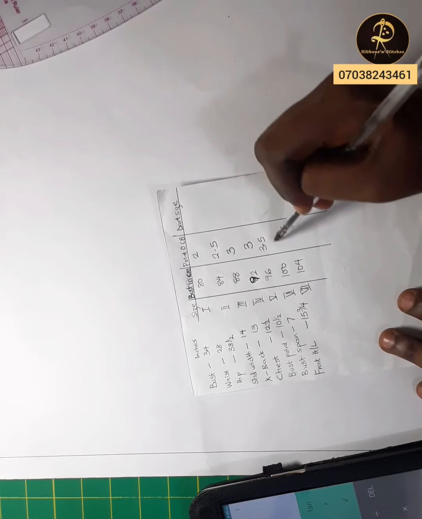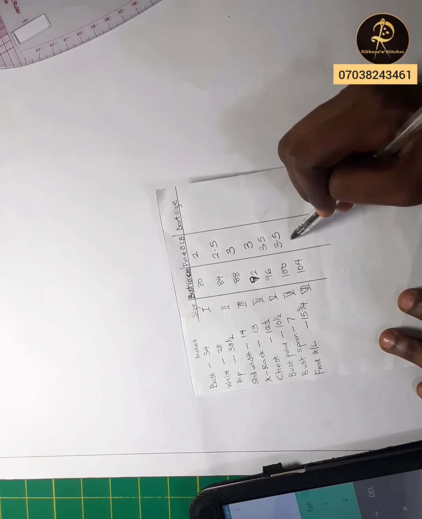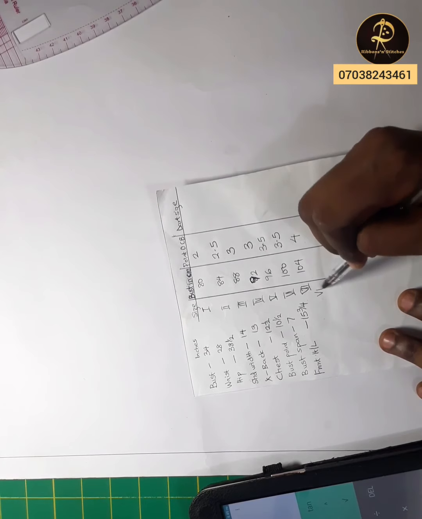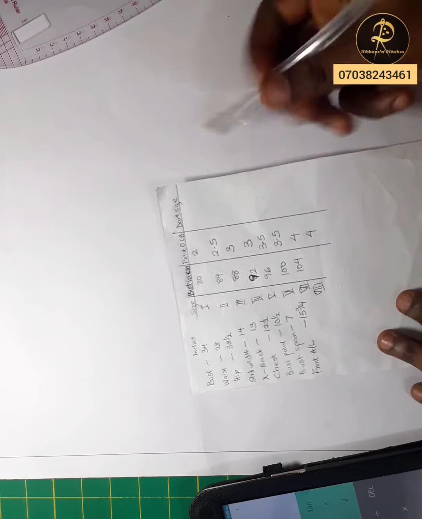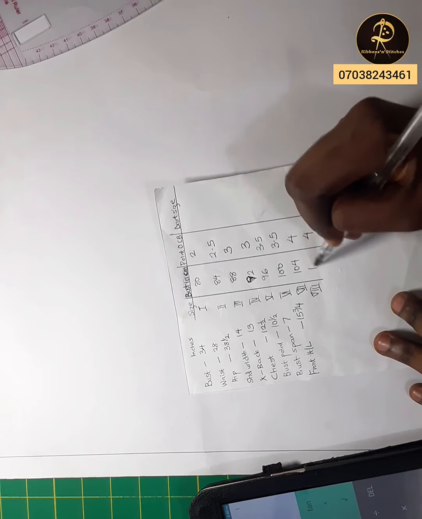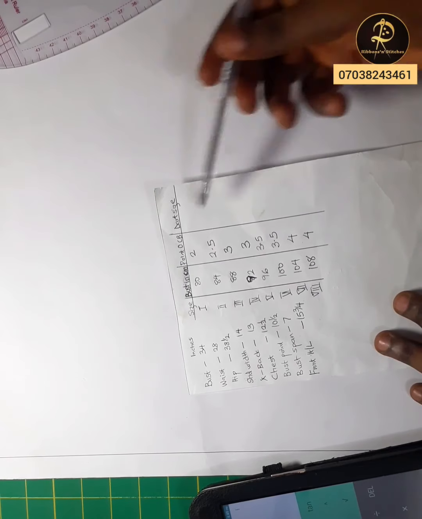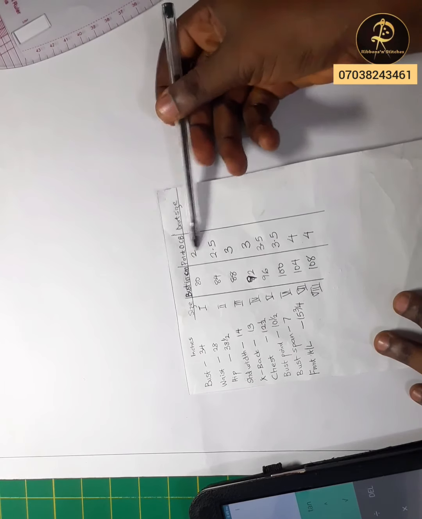Again, I said every 2 sizes. So this is 3.5, 3.5, then 4. So if I have size 8 here, the 0.0 center back will also be 4. The next size will be 4.5, so this will be 108. You get that? It increases by 0.5 from 2 to 2.5.